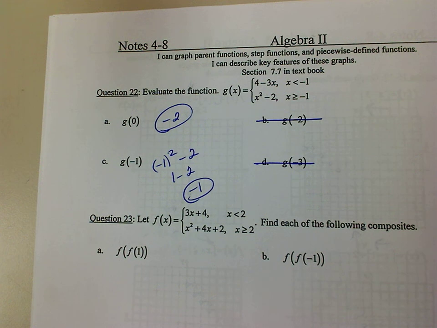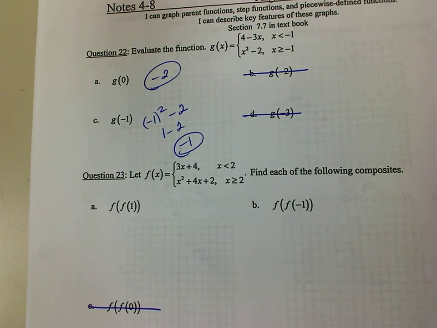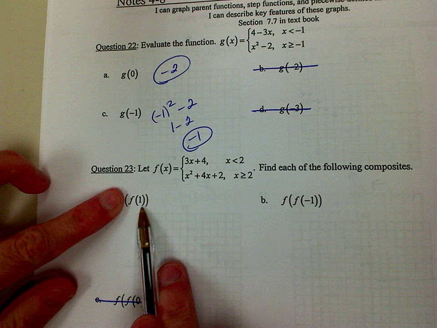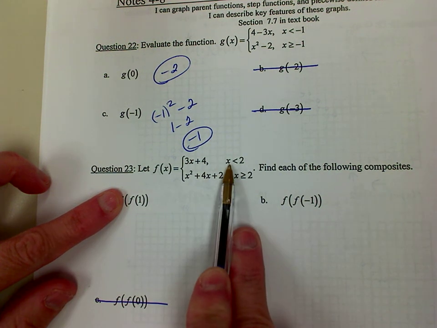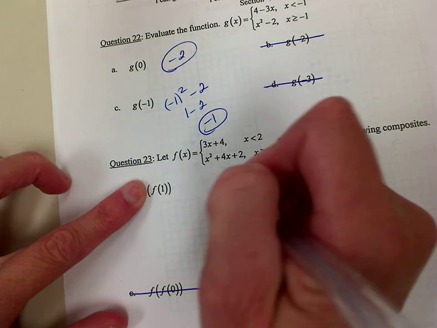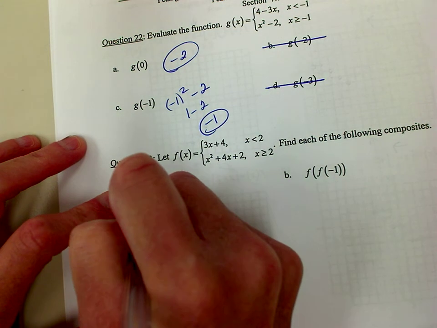Okay, now these two look a little different, so I'm going to kind of do the same thing I did before, but I'm going to do it twice. And you want to work inside out. So first I'm going to do that. So since my x value is 1, I'm going to use the top one because 1 is less than 2. So if I put 1 there, I get 3 times 1 plus 4, that's going to be 7. So this becomes 7. And now I'm going to do f of 7.